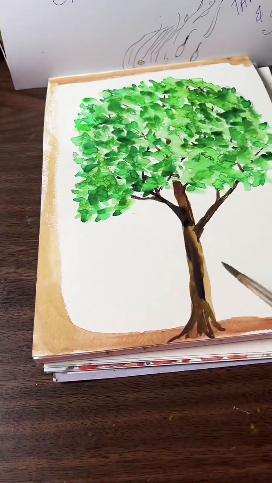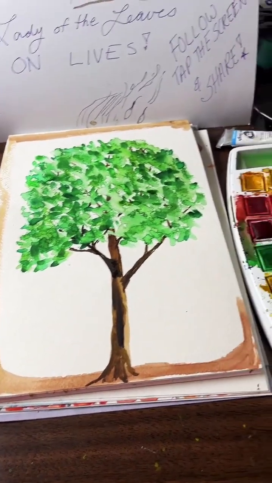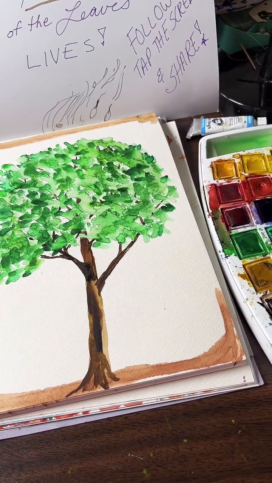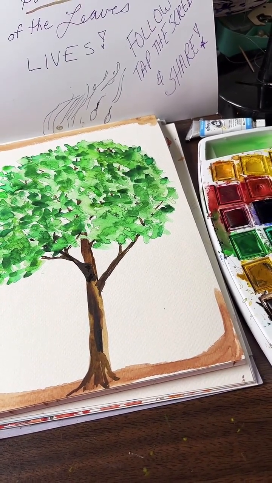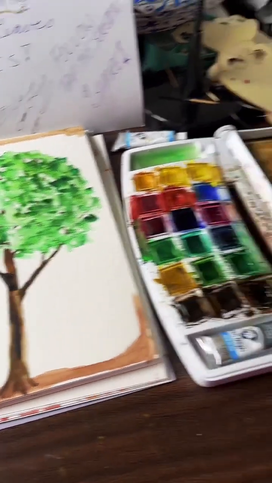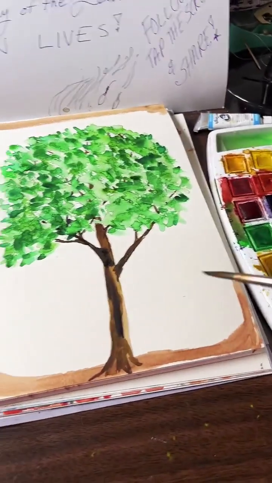Bran says they love the look of the leaves. Thanks. And everything I'm doing here, every single one of these is going to be up. I'm downloading the part I did right before this. It's going to be up on our YouTube channel for always, so you can see that.